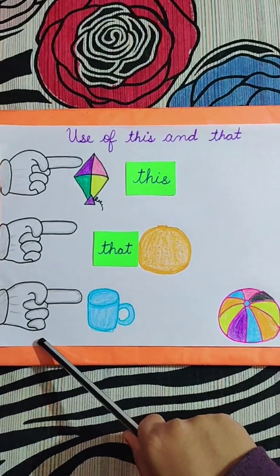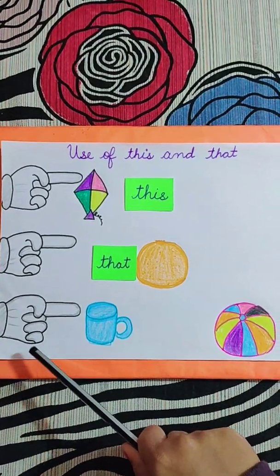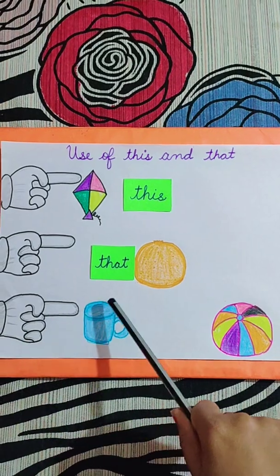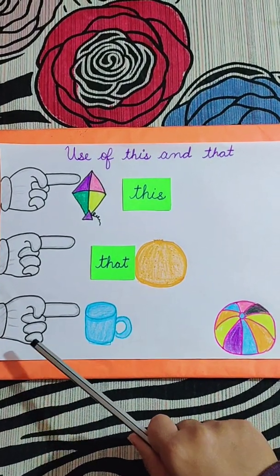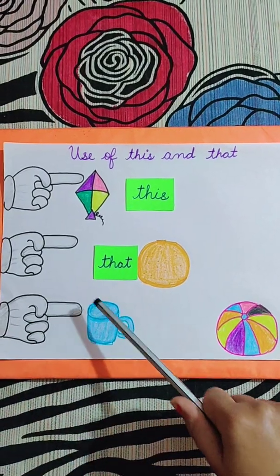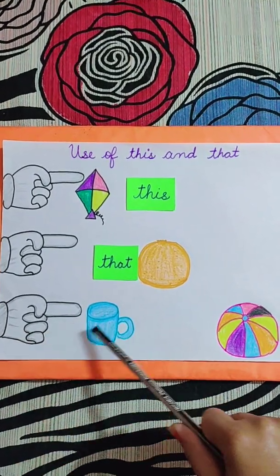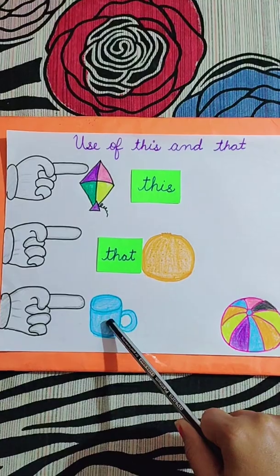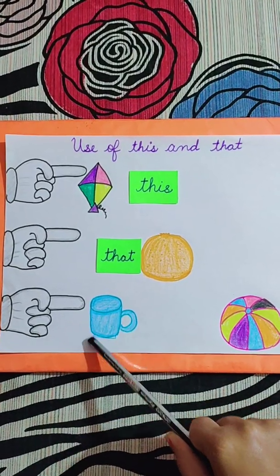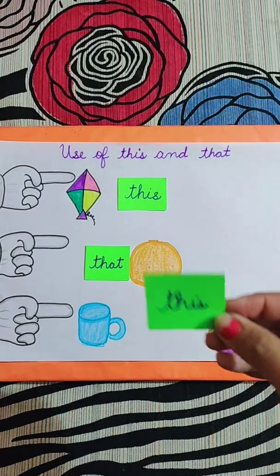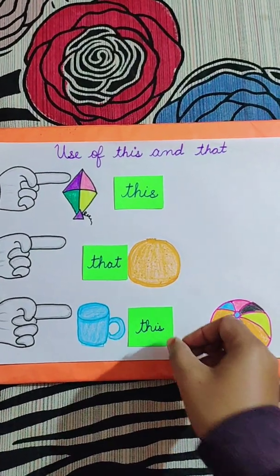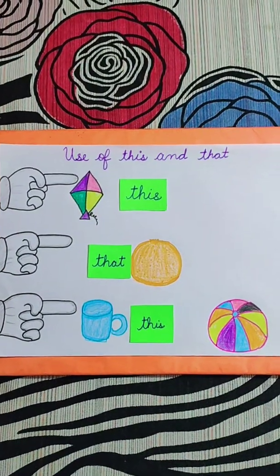This is a hand, or you can consider the thing which is near to you. You can consider this hand as yours. Okay. Now this cup is very near to you. You can even touch it. Then you are going to say this is a cup. THIS. This is a cup.